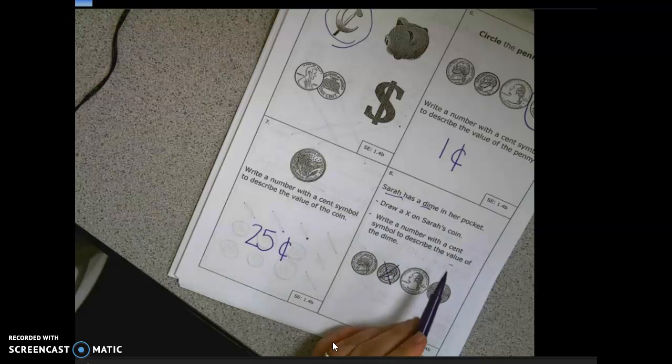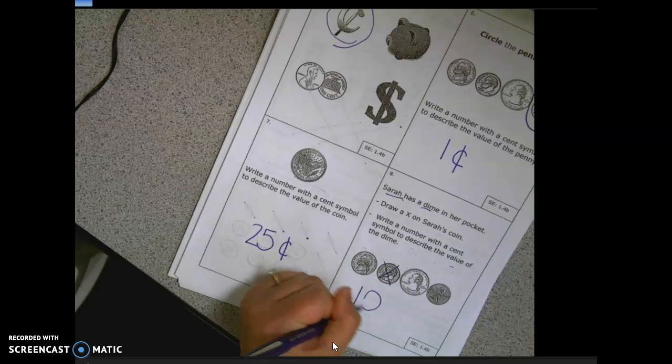Now it wants me to write a number with a cent symbol to describe the value of the dime. I know my dime is worth 10 cents.